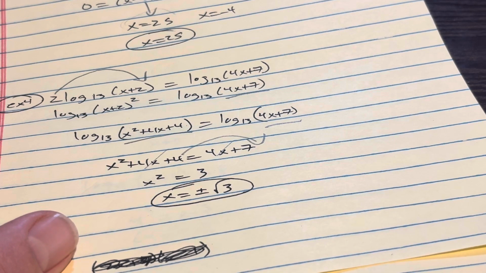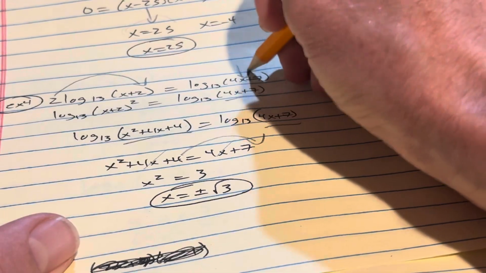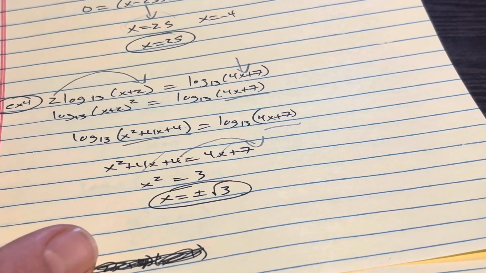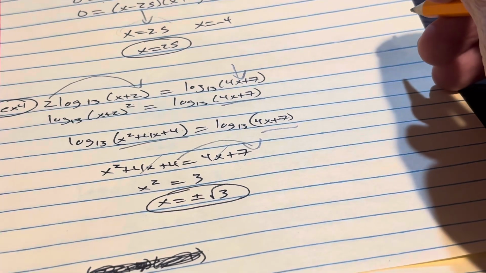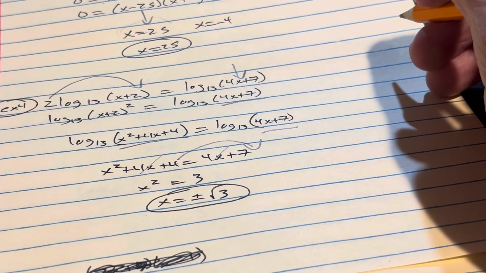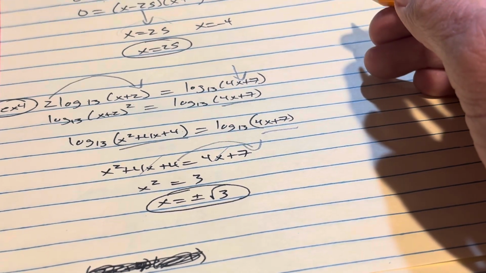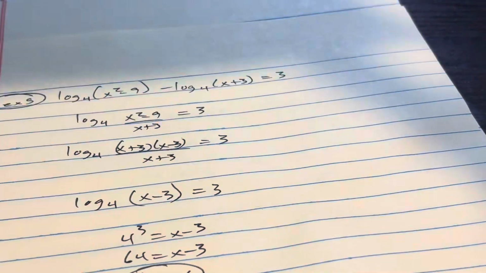If you multiply it by negative 1, multiply it by 4 and add 7 to it, it also barely works there as well. So we have to check both. The positive and negative versions of root 3 would actually work here. All right, no quadratic formula needed on that one.